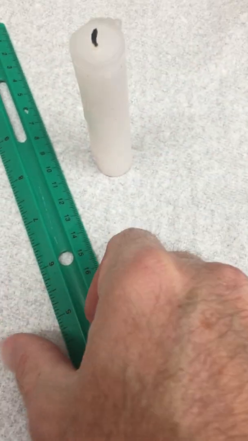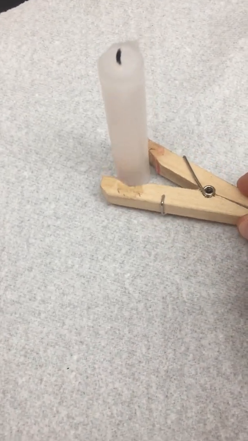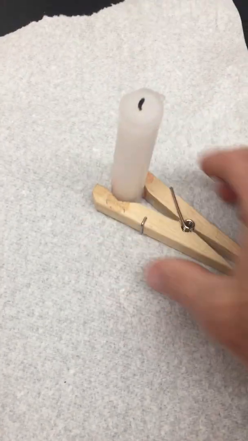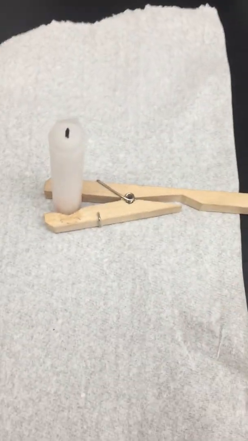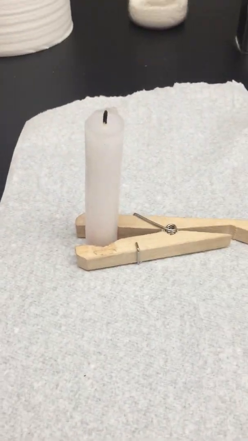All right, when we're in class, I'm going to ask you to put a paper towel down. This is kind of like a big clothespin. It's going to stabilize it. So let's start it.